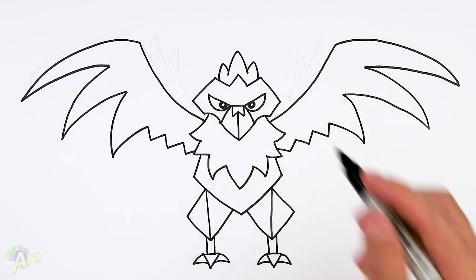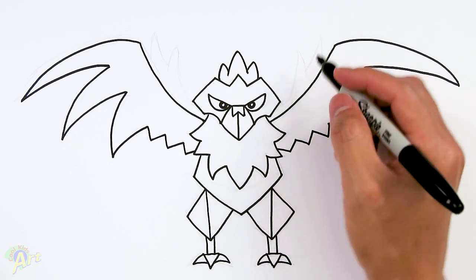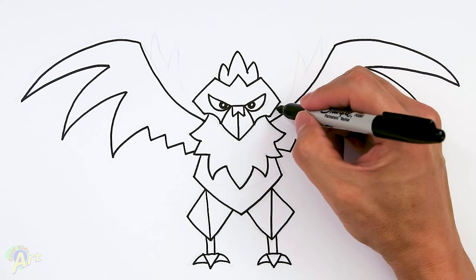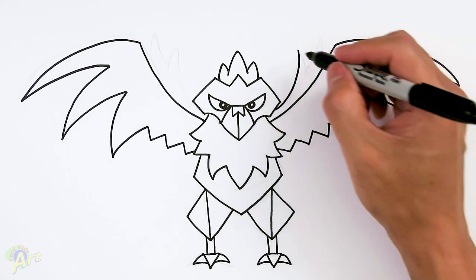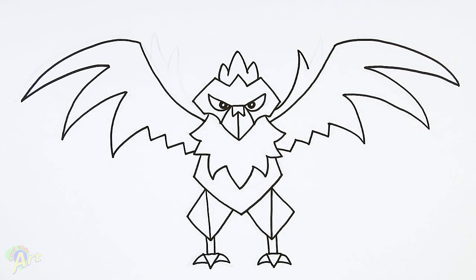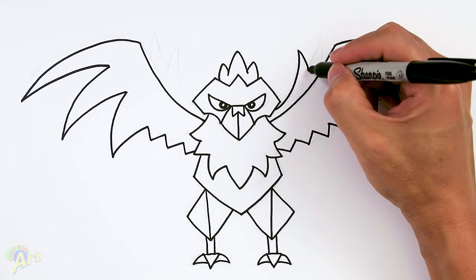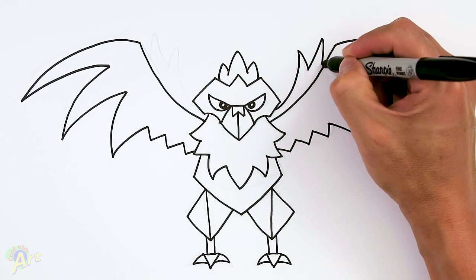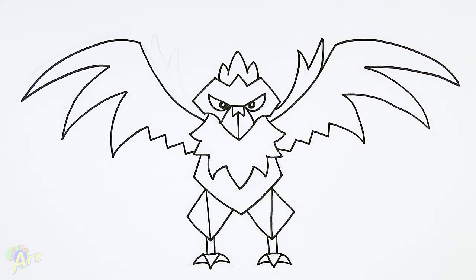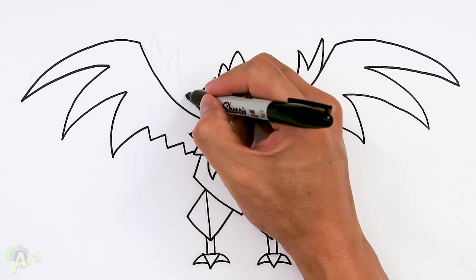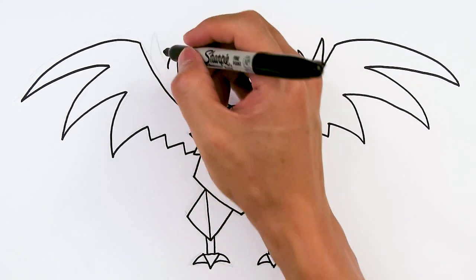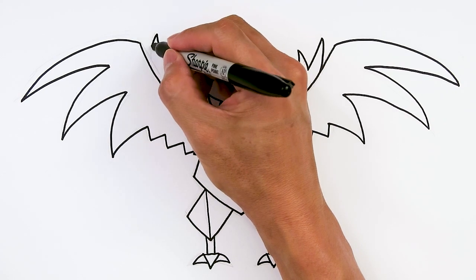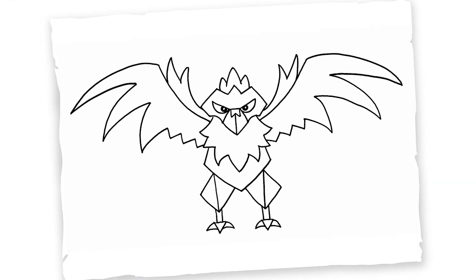Alright, and we're almost done, and he's got some extra feathers back here, so right above the wing. So I'm going to start here, just curve up, come down, and then just one more, just going to tuck it in right over the wing. Okay, so same thing here, just going to go up, come down, then one more. And that is it for this Pokemon.